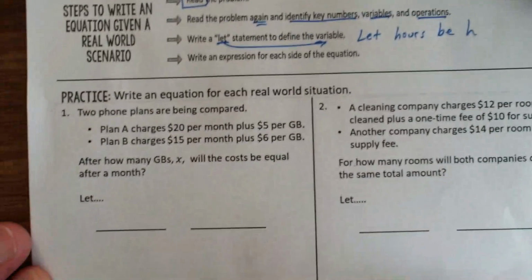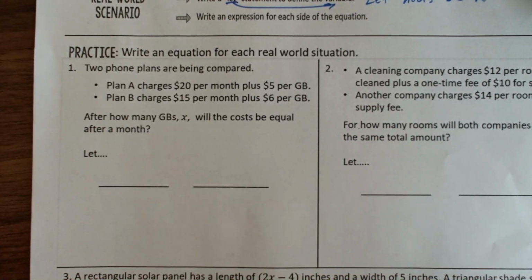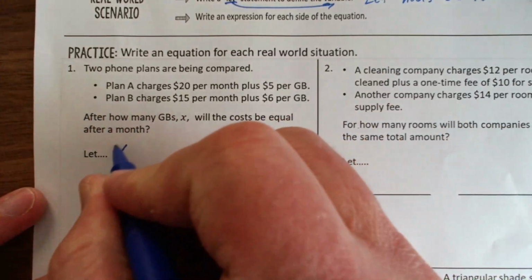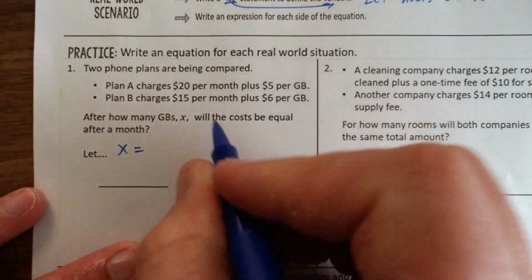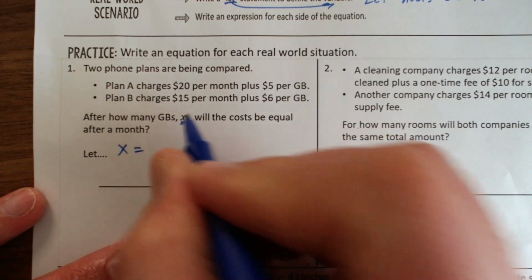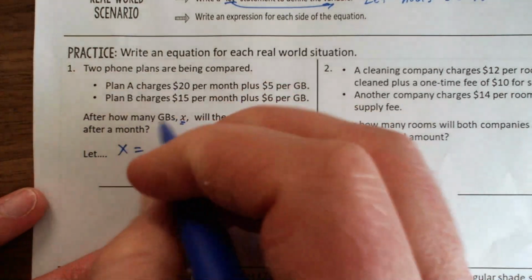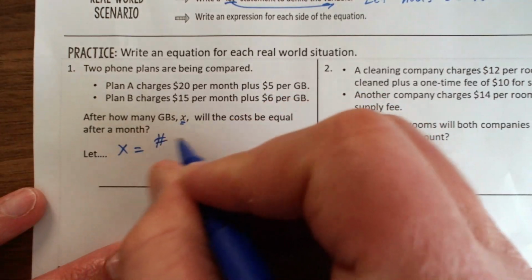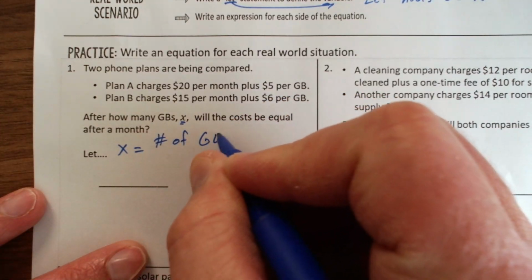So looking at number one, it says two phone plans are being compared. Plan A charges $20 per month plus $5 per gigabyte. Plan B charges $15 per month plus $6 per gigabyte. After how many gigabytes x will the cost be equal after a month? So we're going to let x equal, because after how many gigabytes x will the cost be equal. So let x be the number of gigabytes.